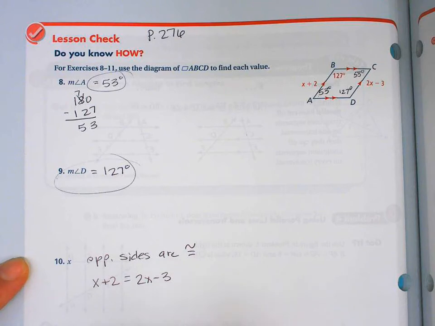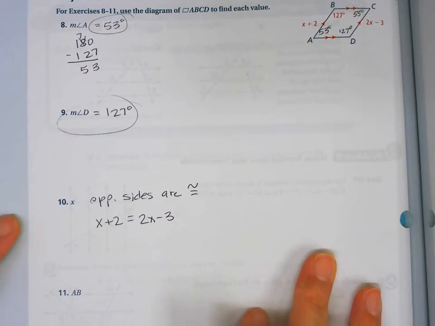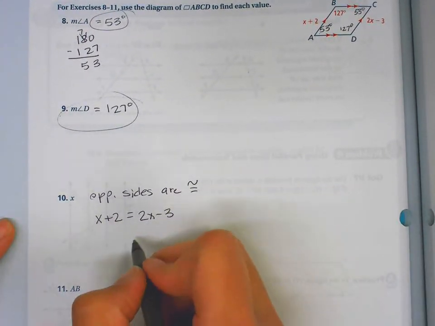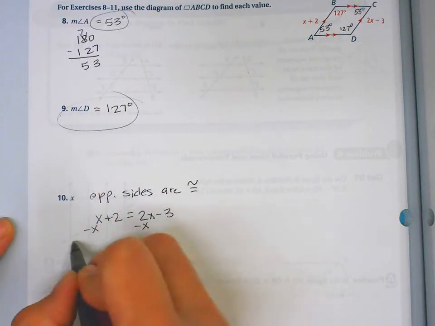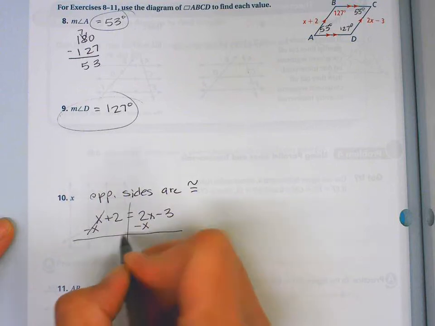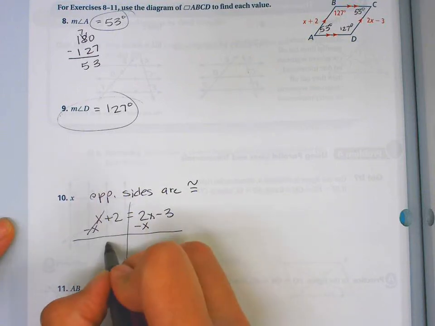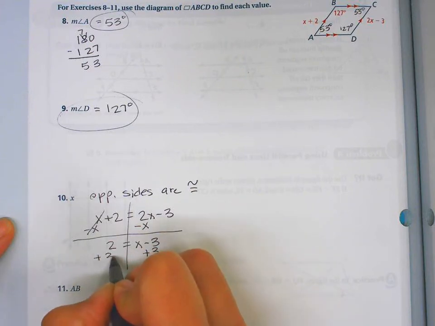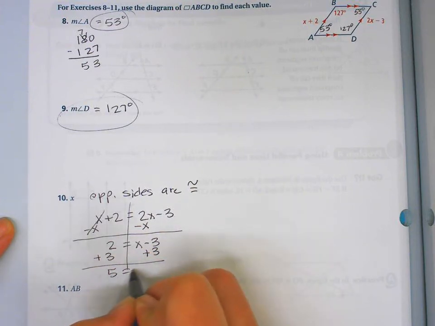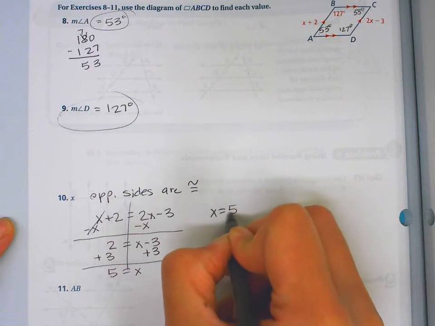And then I just have to solve for x. So I like to keep my x's positive, so I'm going to subtract x from this side. And then make sure you know where the middle is for the equal sign. So 2 equals x minus 3, and then I just have to add 3 to the other side. So 5 equals x, x equals 5.